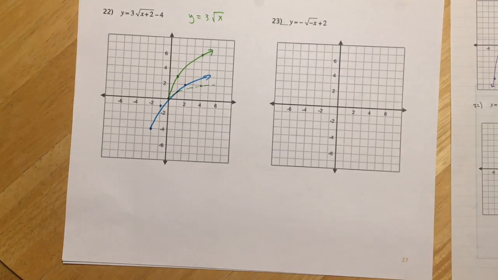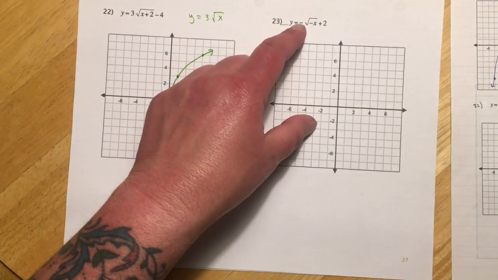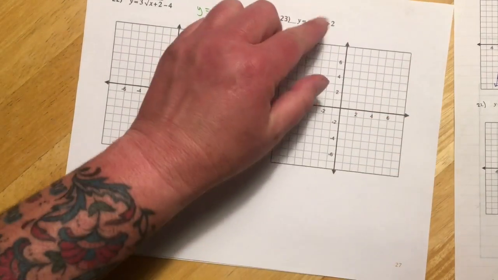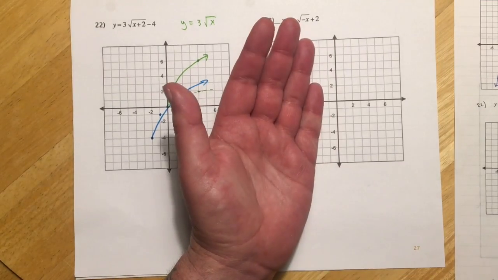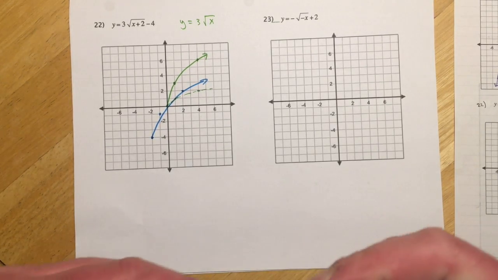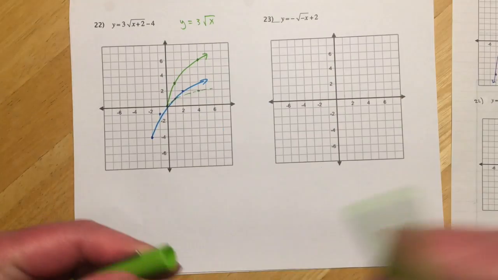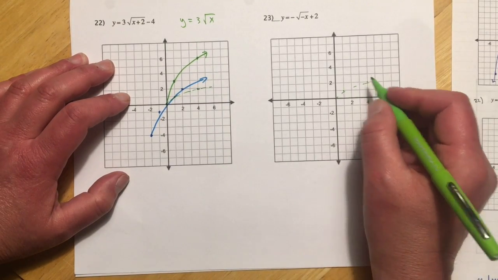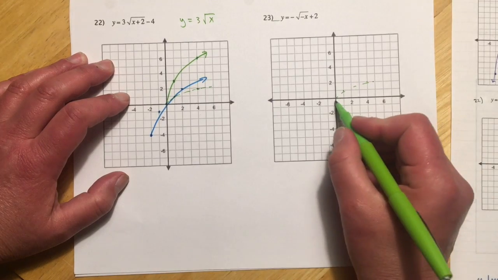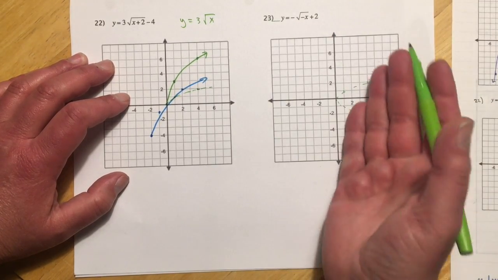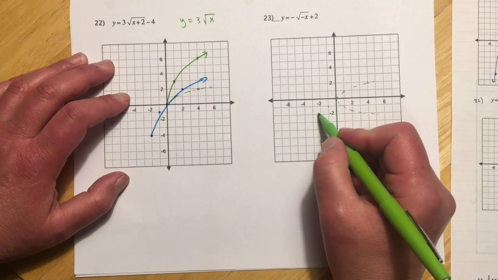So another root x this time. But this one has both flips. The negative in front would flip it down, the negative on the inside would flip it across, and the 2 on the outside is going to raise it up. So the original is just like that, and then the negative in front does that, and the negative on the inside folds it over there.